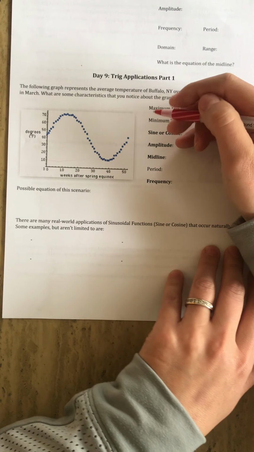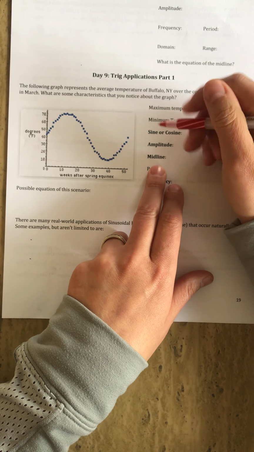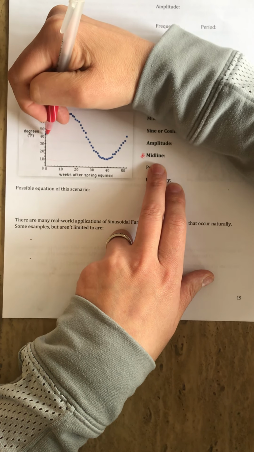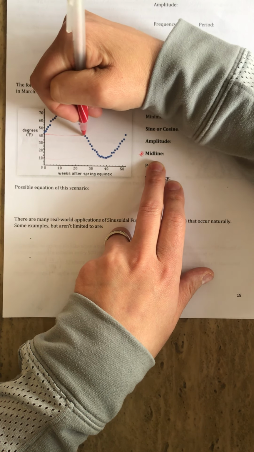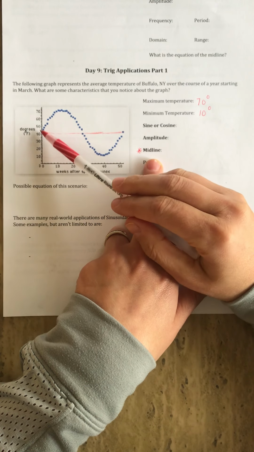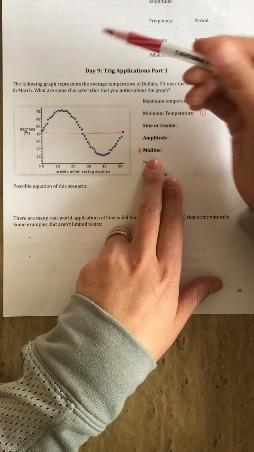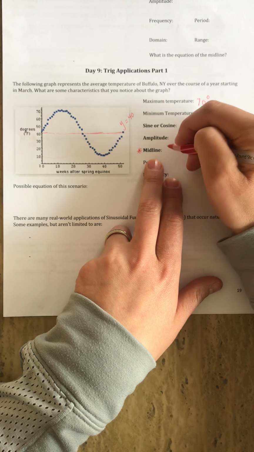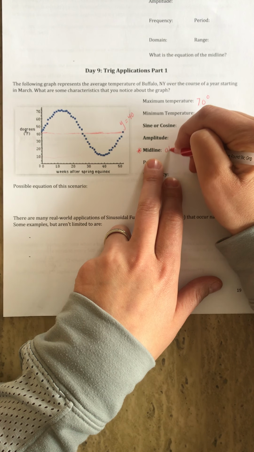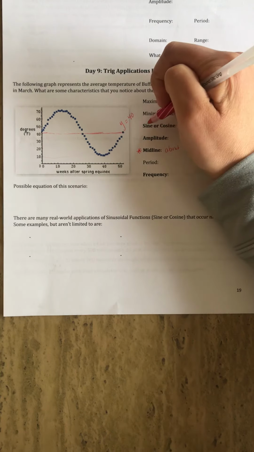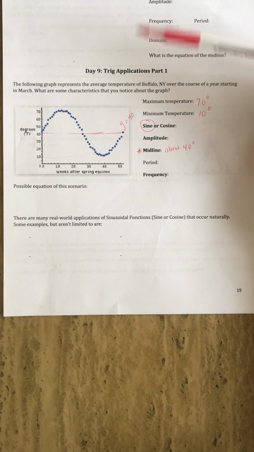So sometimes it's easier to focus in on the midline first. And the midline, you guys can see right here, is at 40. So we're starting at the midline, going back down. This right here is when y is equal to 40. So our midline is about 40 degrees. Okay, so this is sine right here.